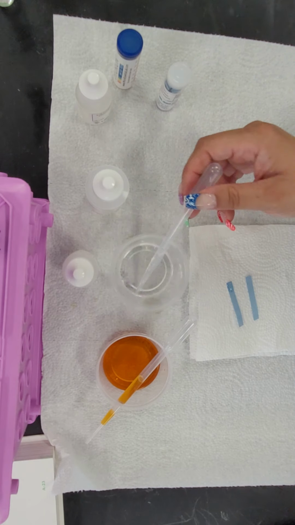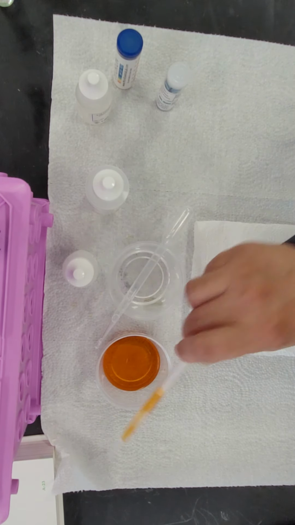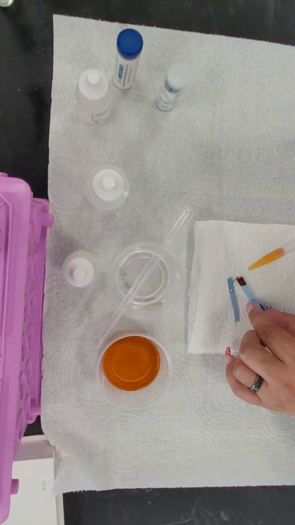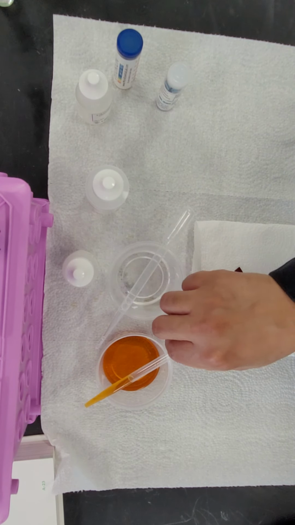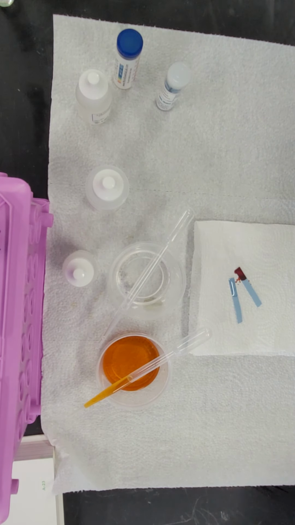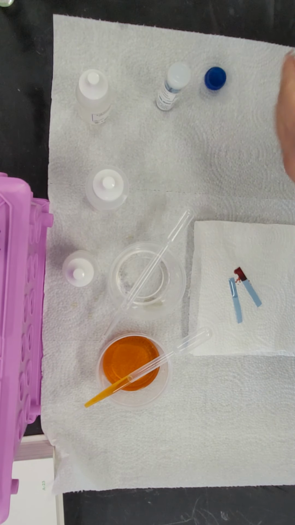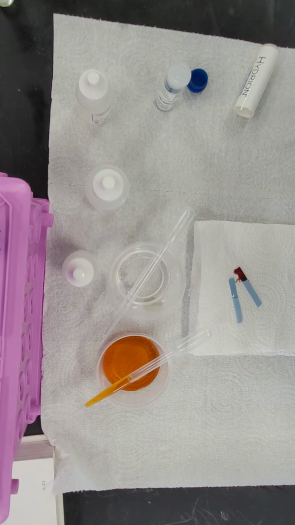of substance A on the end. And I'm going to do the same on a different strip with substance B. Now, while we're waiting for those to develop, I'm going to go ahead and take out my pH paper because we're also going to do a pH test for corrosivity.